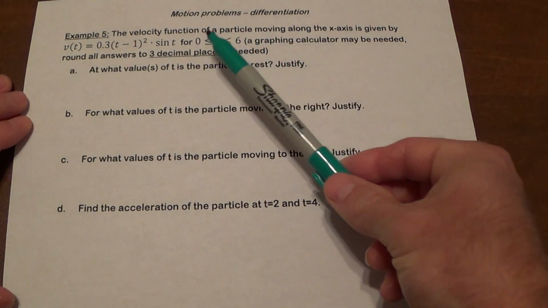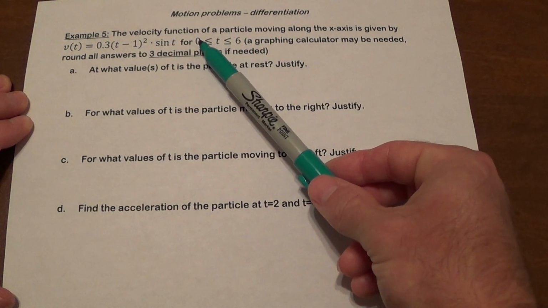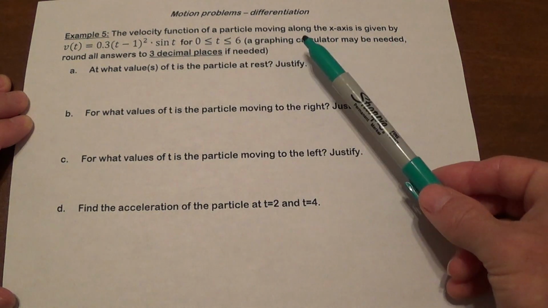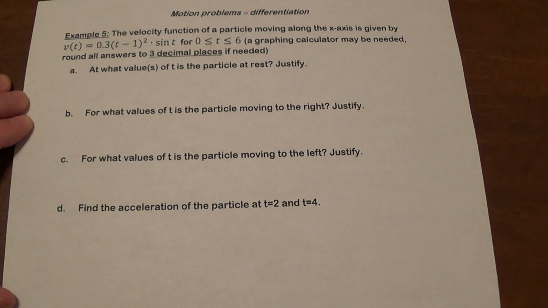Do want to show you one other thing. So the interval here that we're working with is from 0 to 6. A graphing calculator may be needed, and if you're rounding your answer, especially if you're working with AP Calculus, the expectation is they're going to be rounded to 3 decimal places.